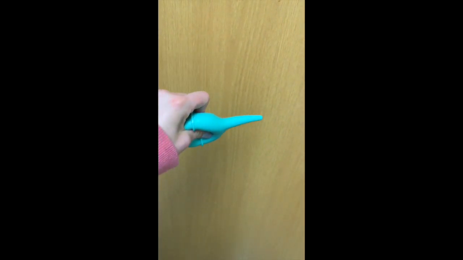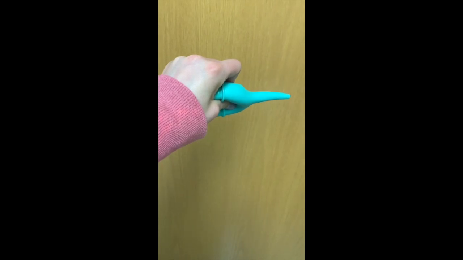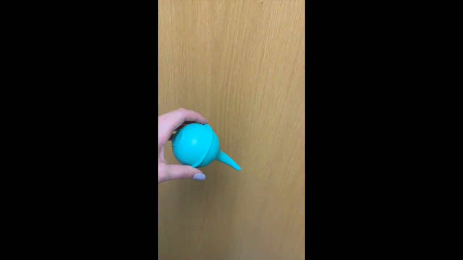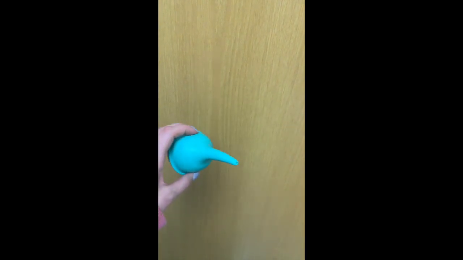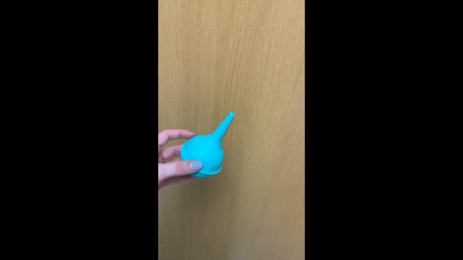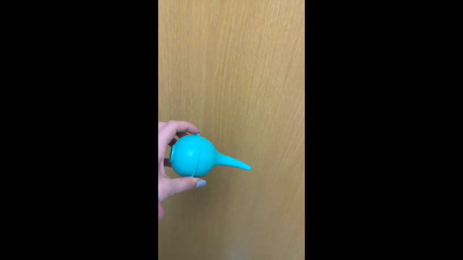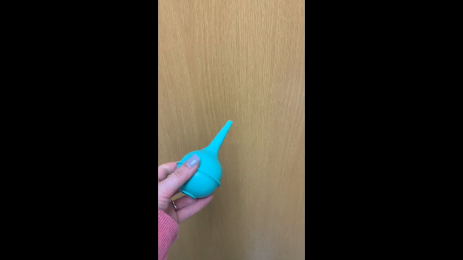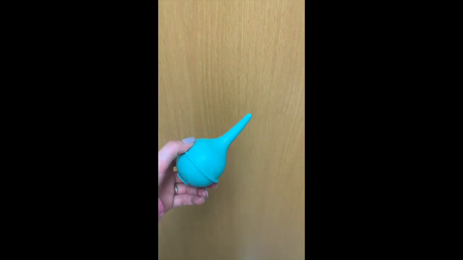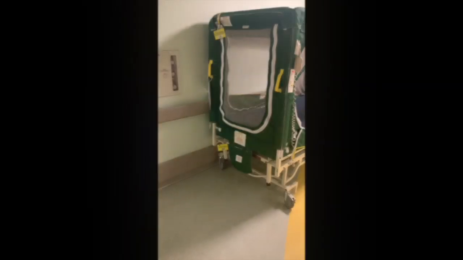So you squeeze, and then you insert it, release, to then suction. It can be very gentle, it's very easy to control. Like I said, it's especially great for our super small kiddos, or if you just need to get up into the nostrils or the inside of the mouth, not anything super deep. An added bonus is that it's also portable. Yeah, it's a great little tool.